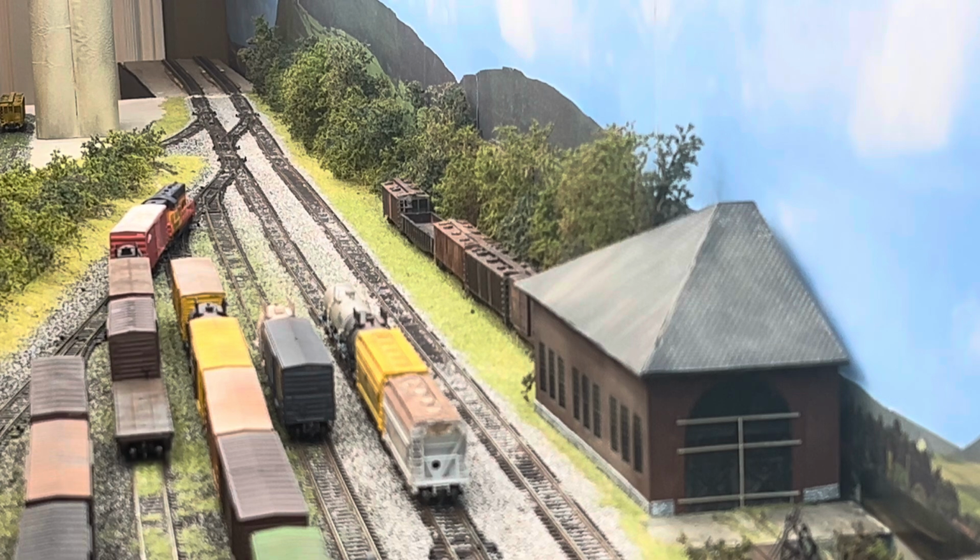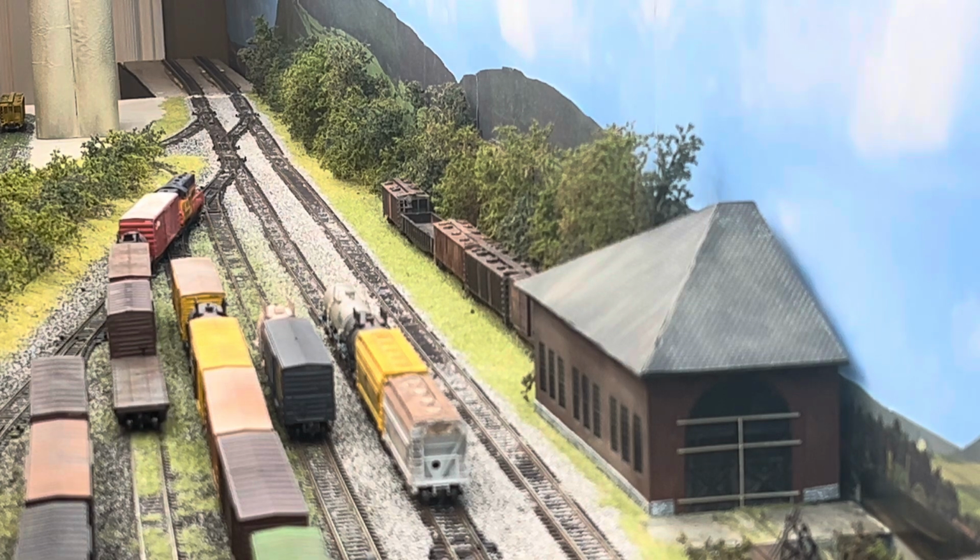So that flat car got delivered to the yard and never went anywhere on the layout.